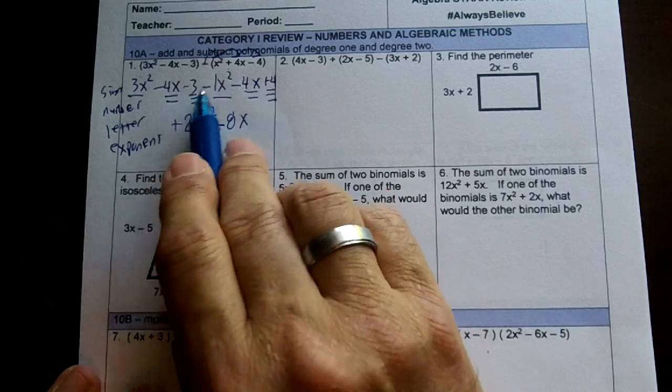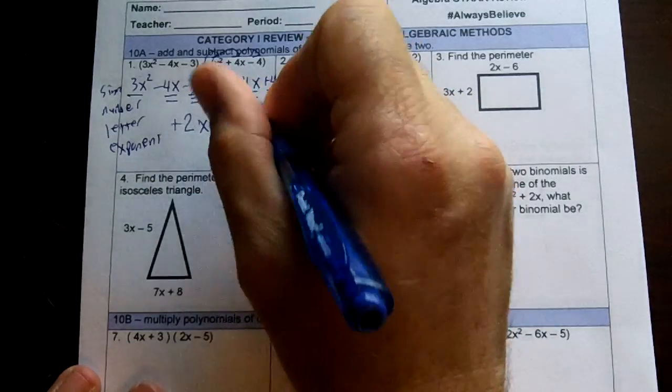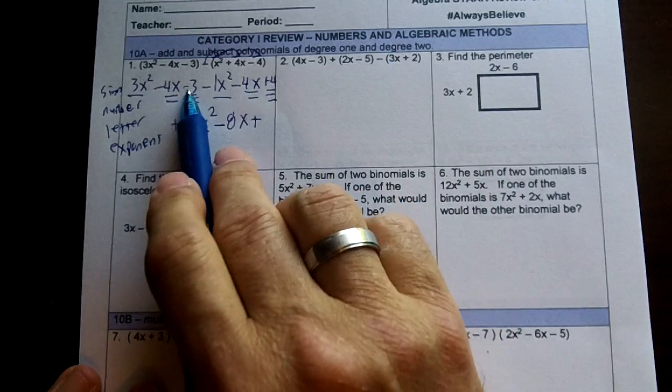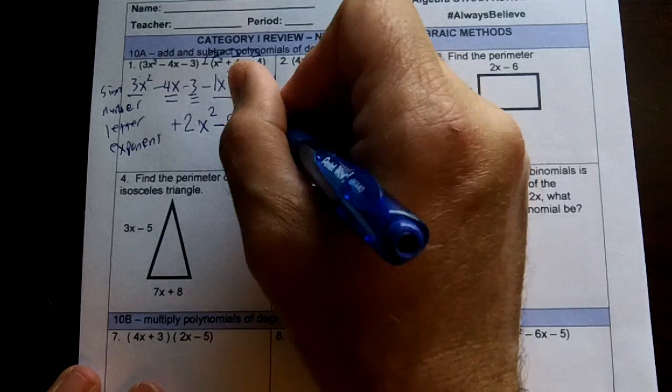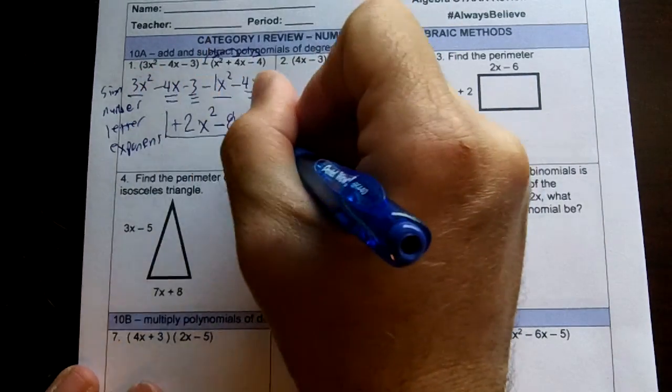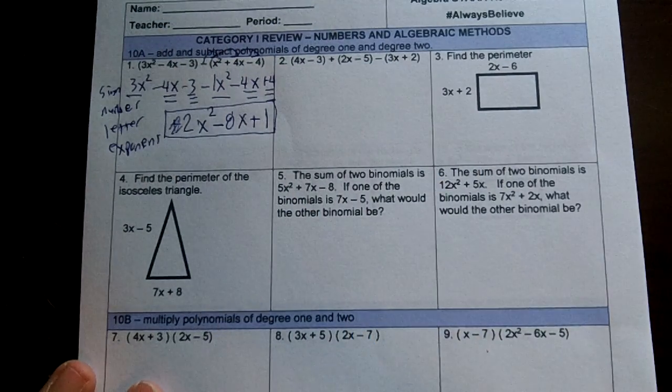The next one, I got 4 and 3. 4 is larger than 3, so the plus drops. Keep the sign of the larger number. And then 3 is negative, 4 is positive. I'm going to subtract. I'm going to take 3 away from 4 and get 1. This would be my answer right here. And remember, you don't put the plus in front of the first term.